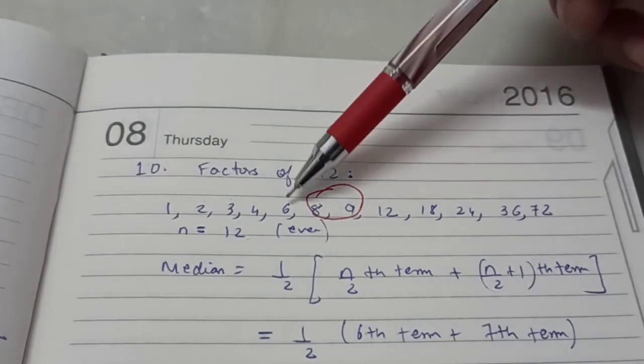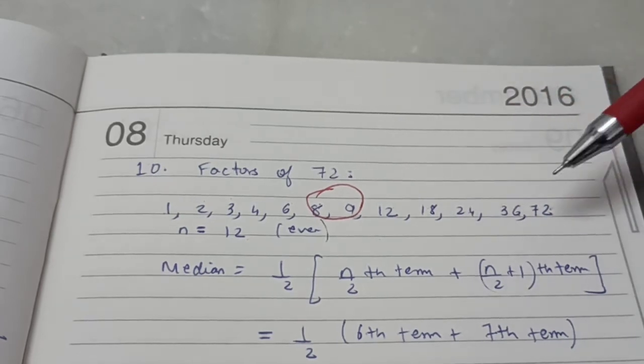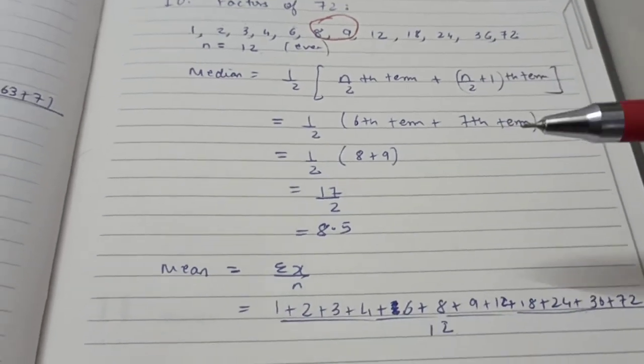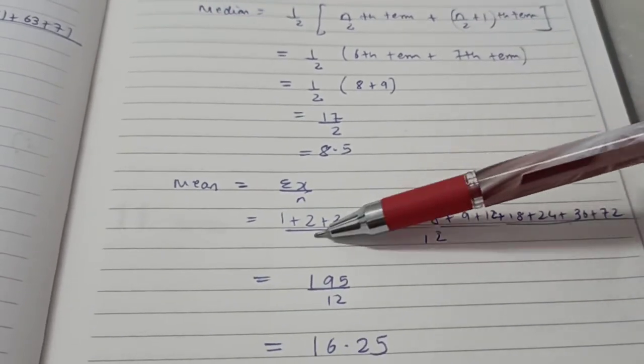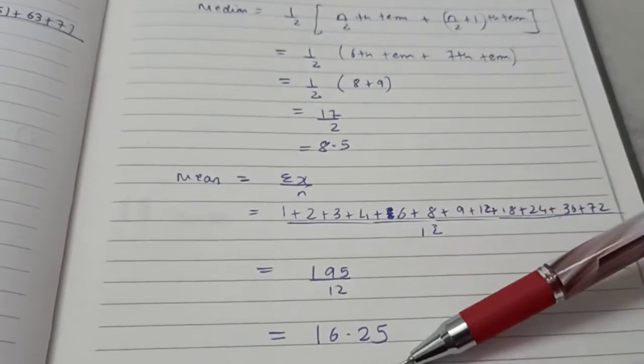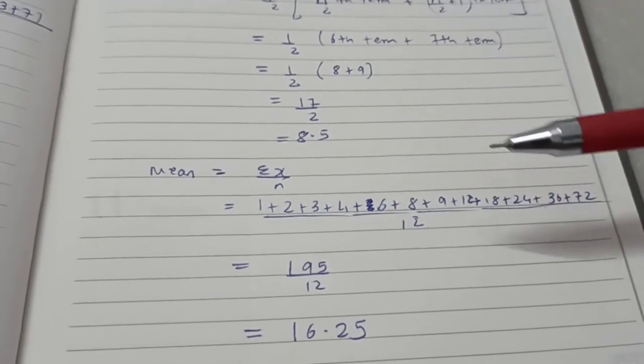Let's check. 1, 2, 3, 4, 5 on the left. 1, 2, 3, 4, 5 on the right. So just take the average of 8 and 9, which is 8.5. And finding the mean is also easy. Just add them up, divided by 12. That is the answer. Notice how mean and median have different values, which is usually the case.